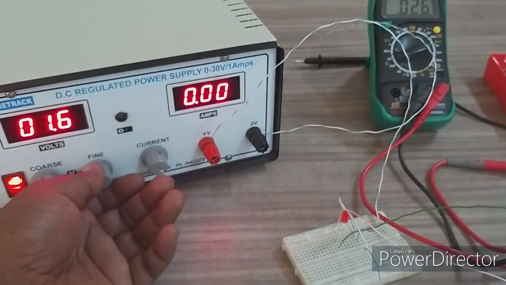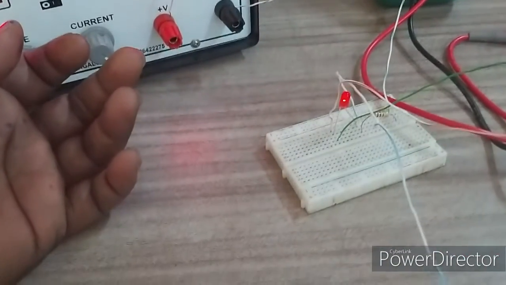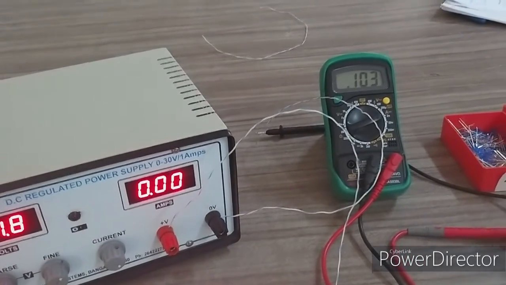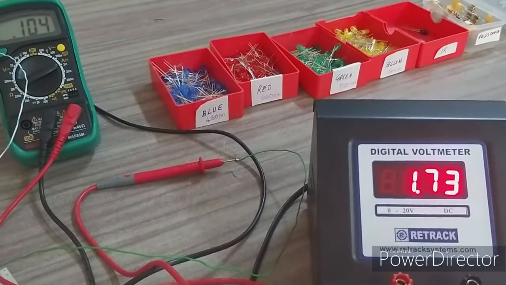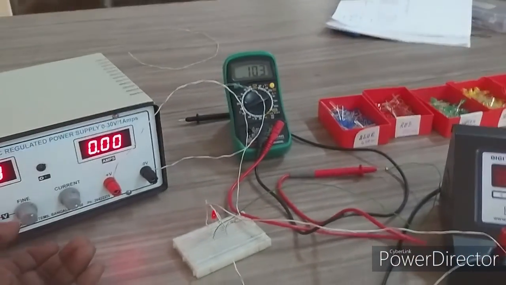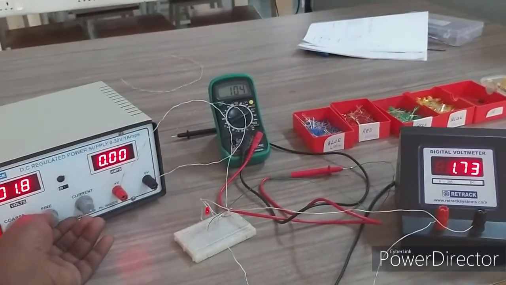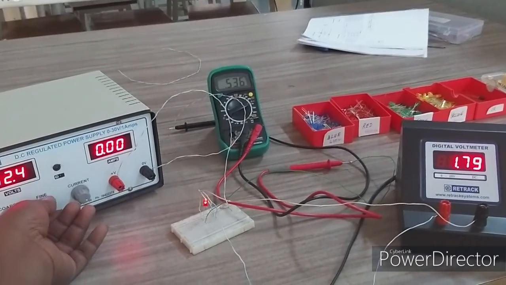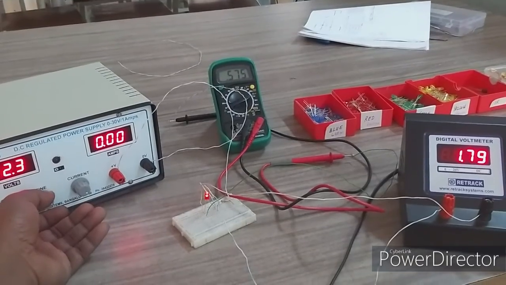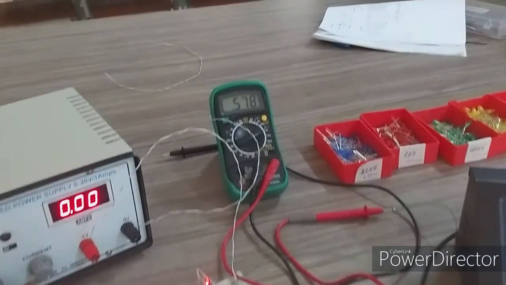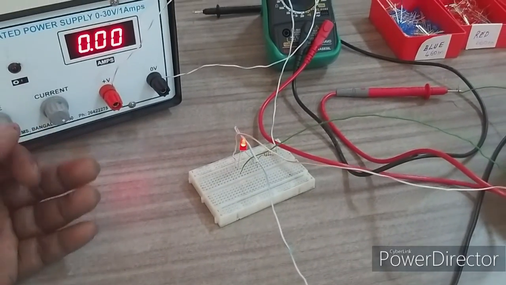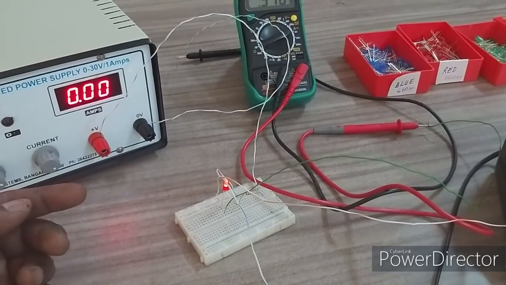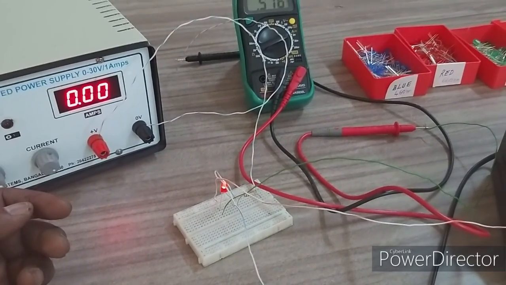Next is 1.8. The LED is glowing and the current is 0.102. Now the voltage across the diode is 1.73. And you can see that whatever the input voltage, as I keep increasing it, 2.2, 2.4, the voltage across the diode will remain constant and the current will increase and the LED will glow. So this is how you have to take the observations as we discussed on the board. In that way you have to plot the graph and do the calculation. Thank you.